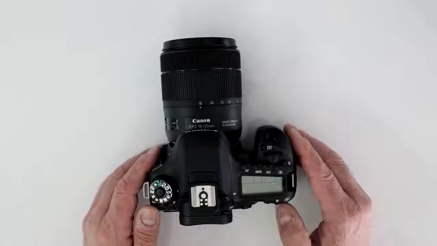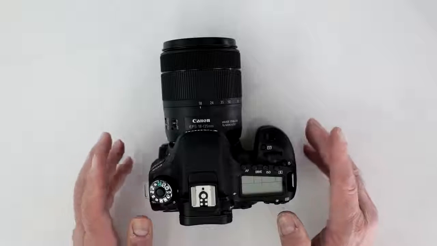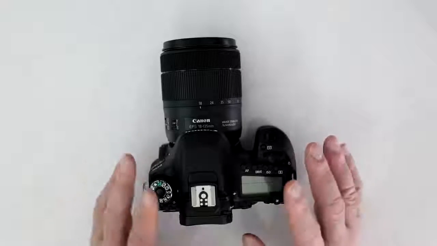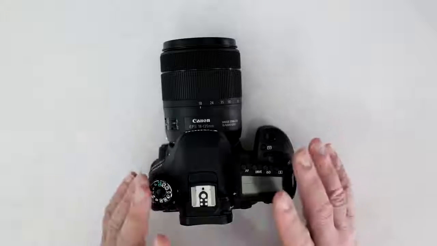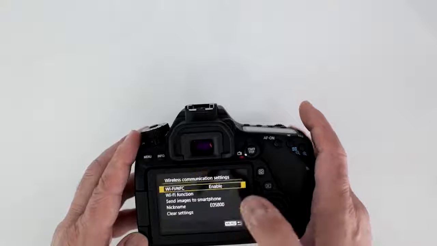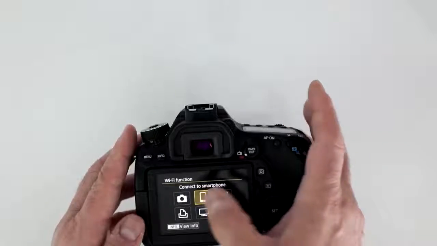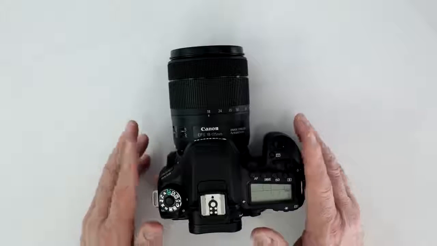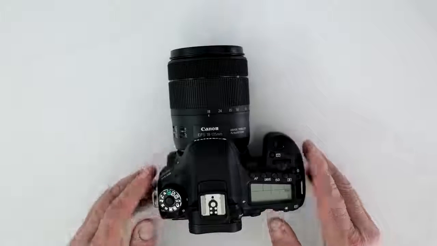Can I control my Canon EOS 80D through Wi-Fi while shooting movie? Absolutely, and it gives you some incredible features. You can even tap focus, you can do changes, you can do everything. Of course, the first thing you have to do is set up the camera to enable it to work with your smartphone, and then we're going to take a look and see how simple this is. It actually is quite fantastic.